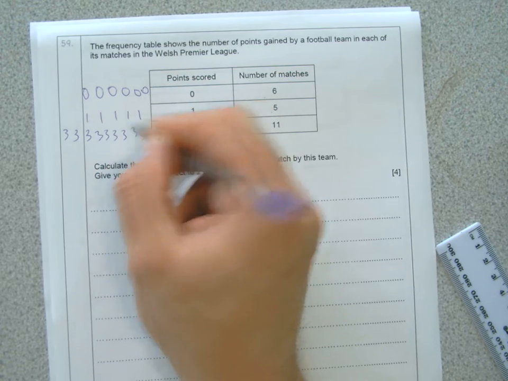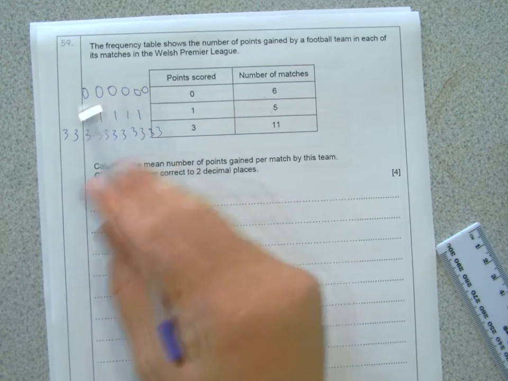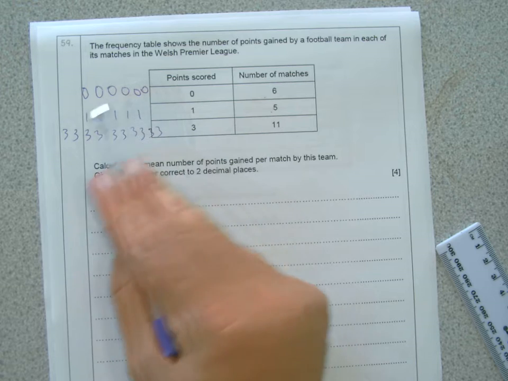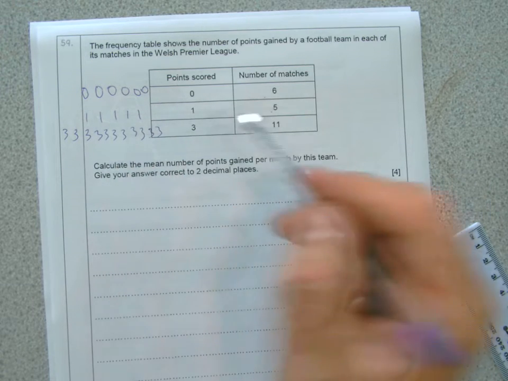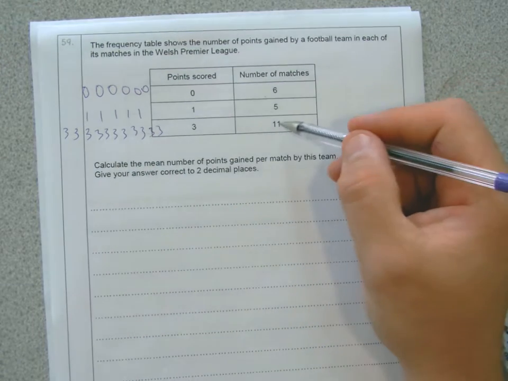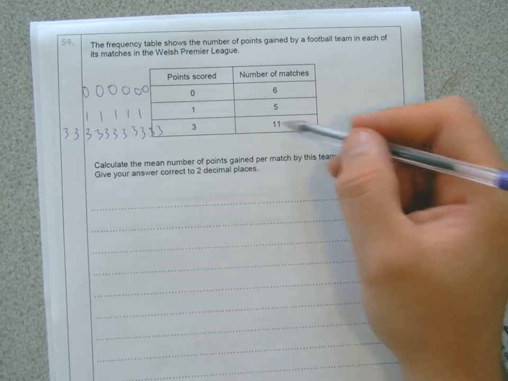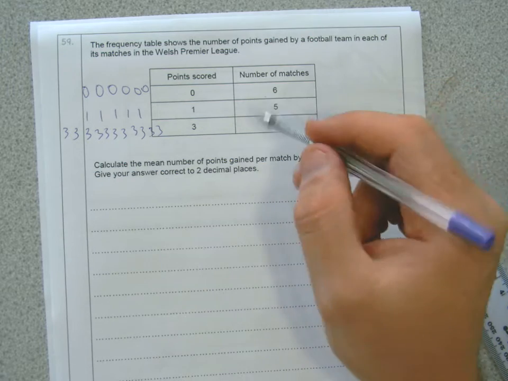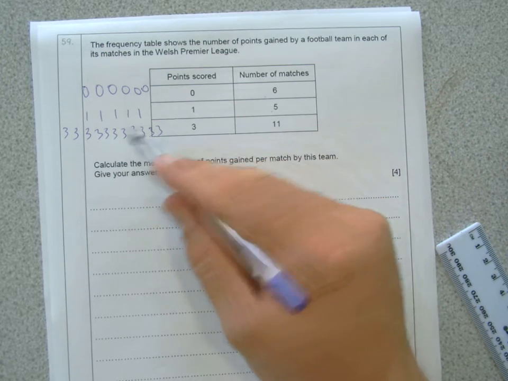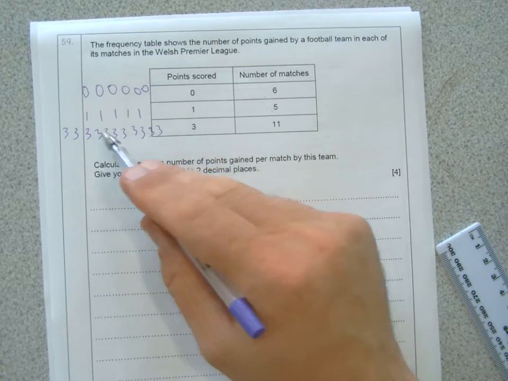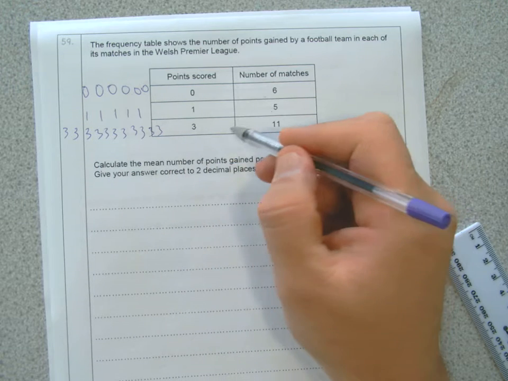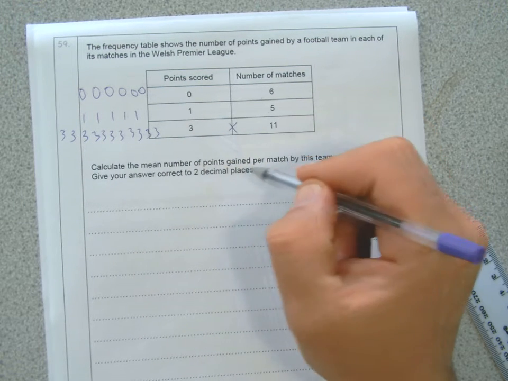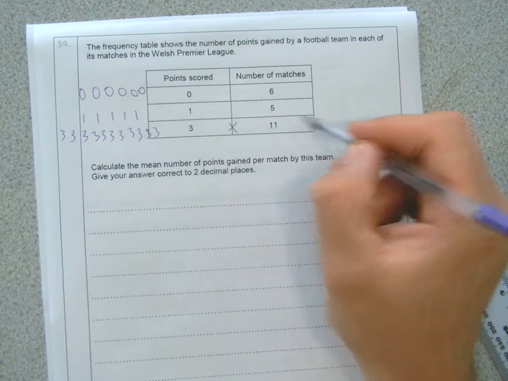But it's a bit silly to be writing all these out, because you'd have to add them all up, and it'll take a bit of time. Sometimes the matches could be hundreds of them, so you've got a problem writing down 3 loads and loads of times. So instead of writing down 3 eleven times, so 3 plus 3 plus 3, you can just multiply it. You could just say 11 lots of 3. That's what we've got here, 11 lots of 3.